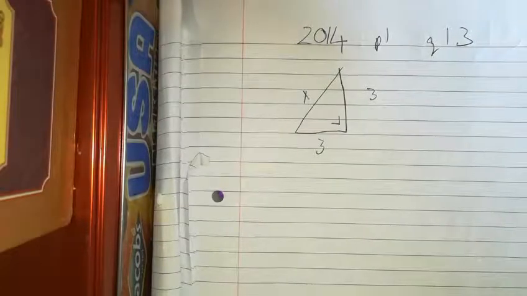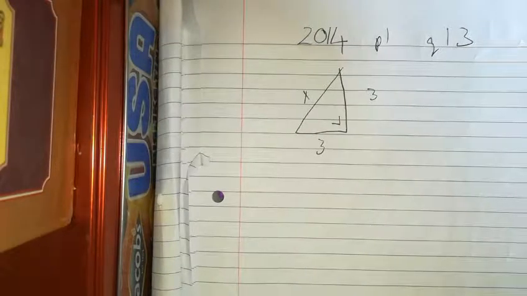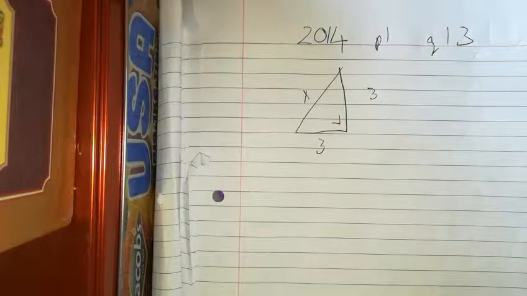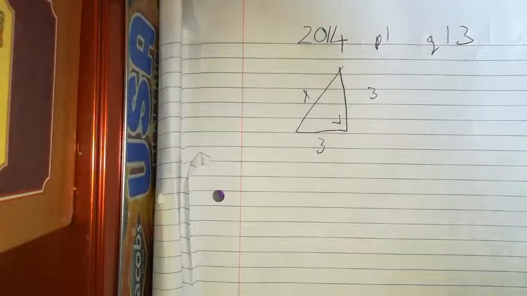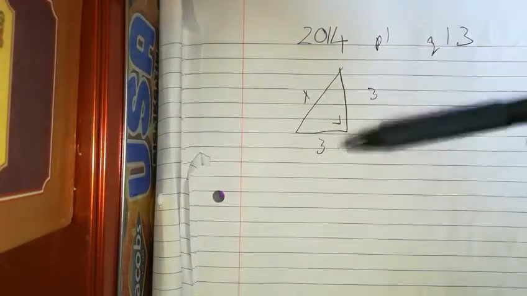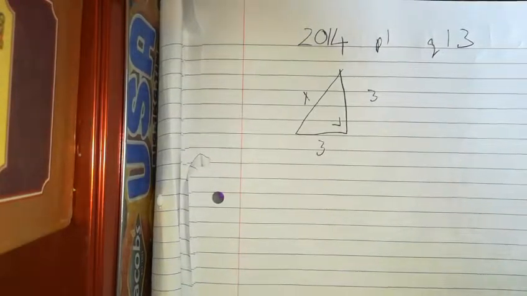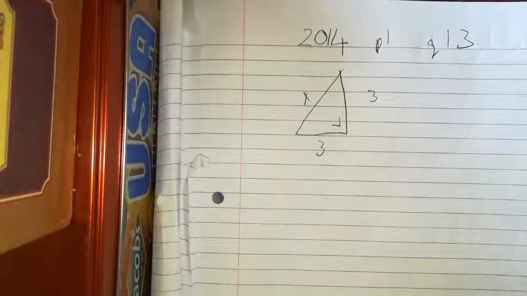Abs 2014. This is paper 1, question 13, and this is a question on trigonometry. So in this year, a trigonometry question actually appeared on paper 1. So it is using algebra skills also. We're given a question and it says, use the diagram on the right to calculate the value of x and then give your answer in surd form.